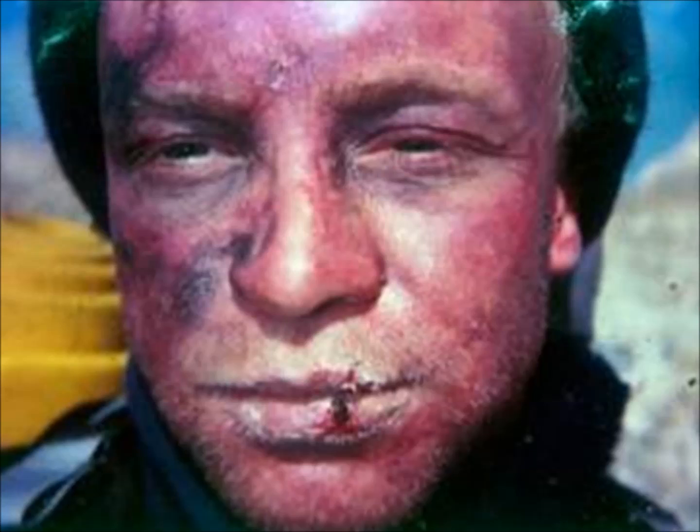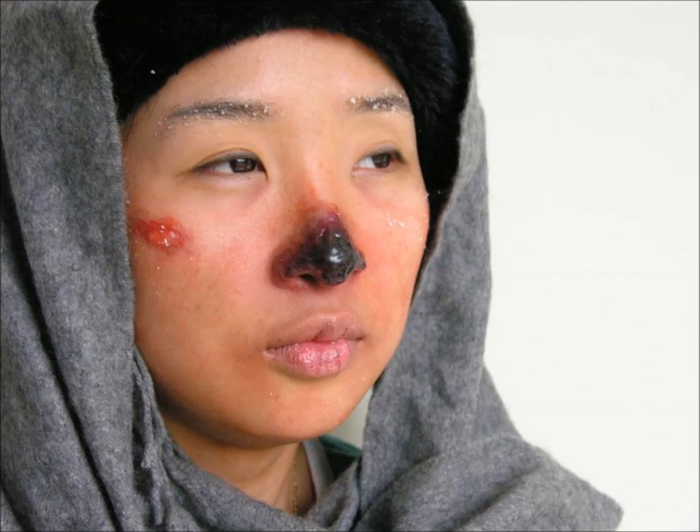Now, the next one is this person who maybe is going to lose part of their nose as a result of this burn. This is a serious, serious burn, and you can lose your nose. So it's always important to wrap up.